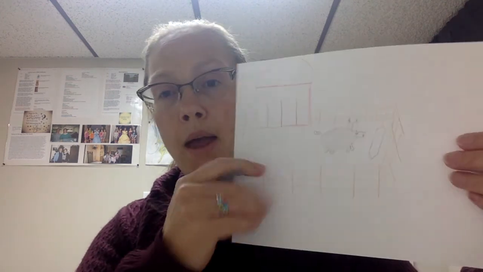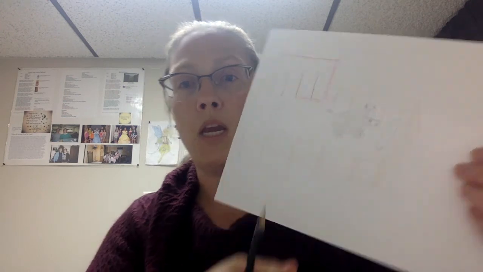So I've got my trough over here. I can also draw some grass because I know that there's going to be some grass where the pig is at, that it's not just going to be like cement. So there's going to be grass by our pig.